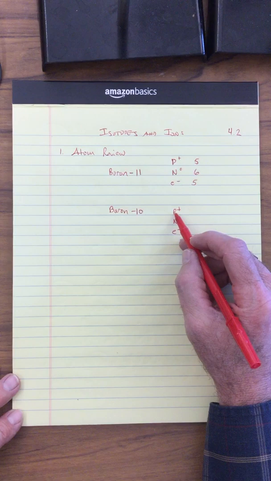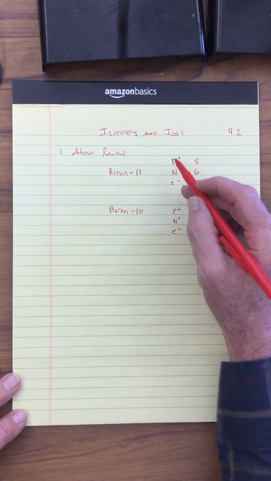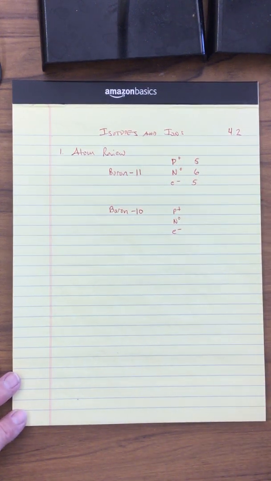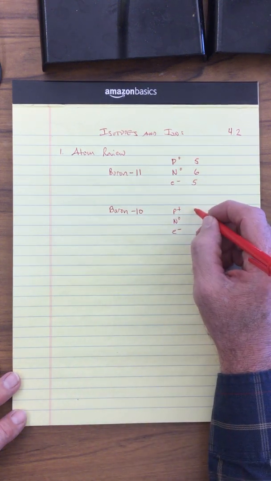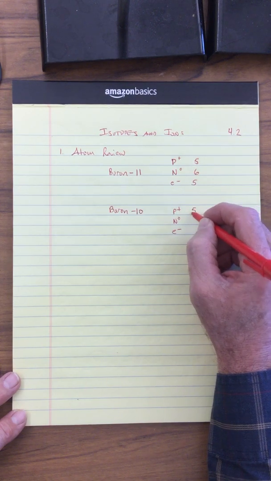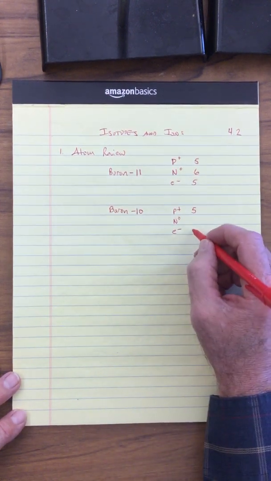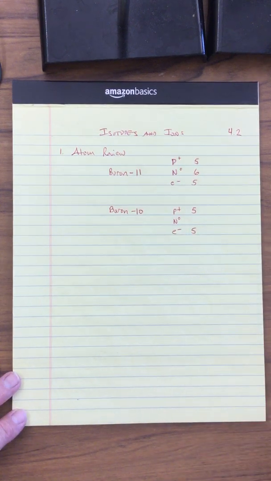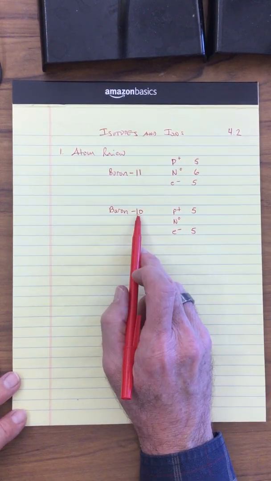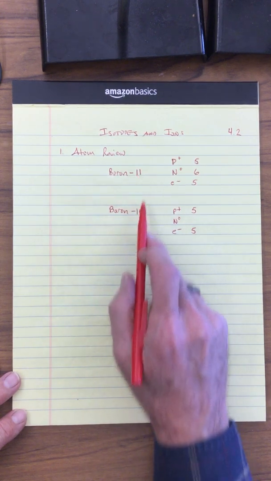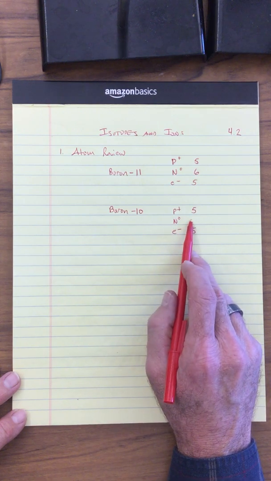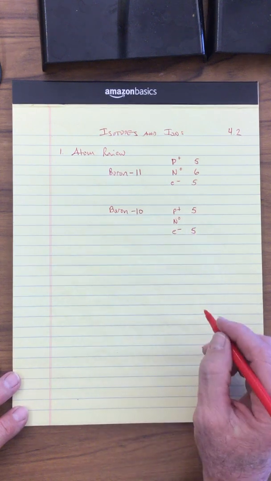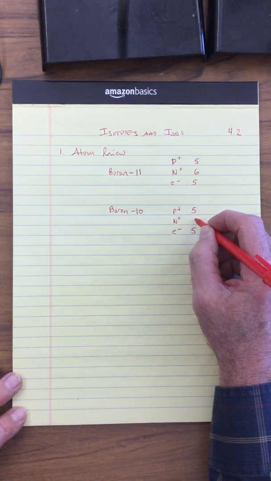Well, the number of protons can't change because it's boron. We're going to learn later that it's the protons that determine what element that it is. So we can't change the number of protons for boron. So the number of protons is going to stay the same as 5. The electrons are going to stay the same as 5 because this is neutral. However, if you take a look, what has changed? This again is the mass. The mass has changed, which means this number must be different. What must this number be? Because these two must add to 10. The number of neutrons is 5.